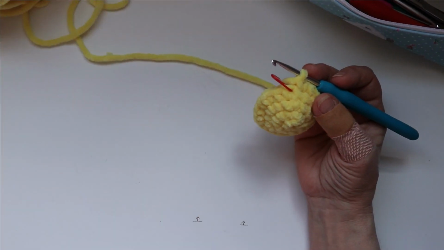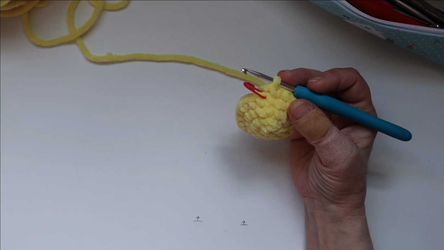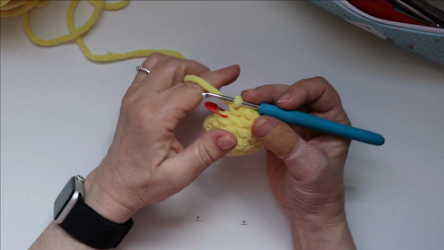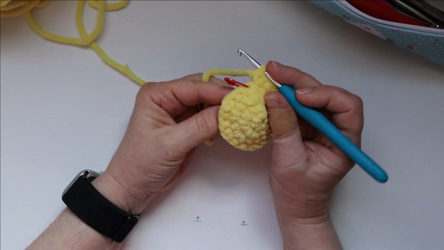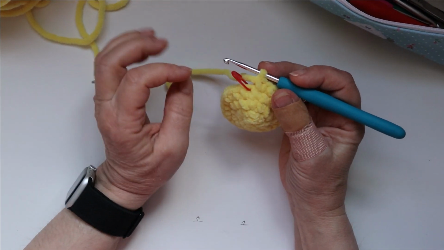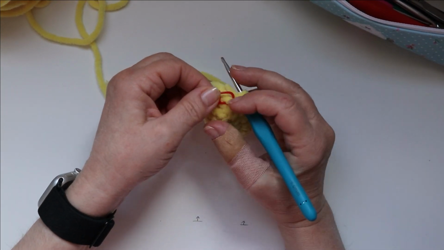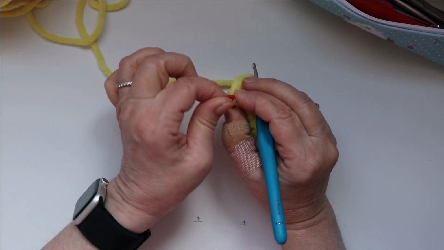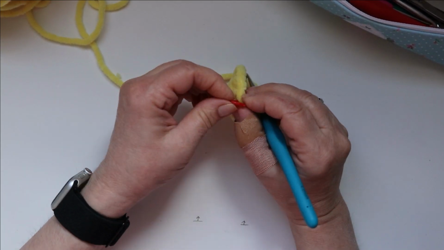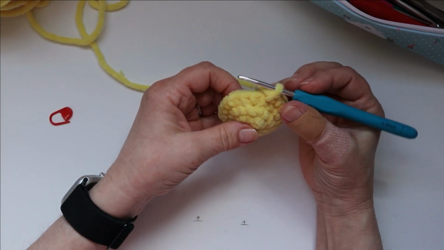Amigurumi is really fun, so if you decide that that's what you want to do for crocheting, I think that you're really going to enjoy it. You watch these things come to life as you make them. It's really exciting. So I'm going to do one more row of increases.